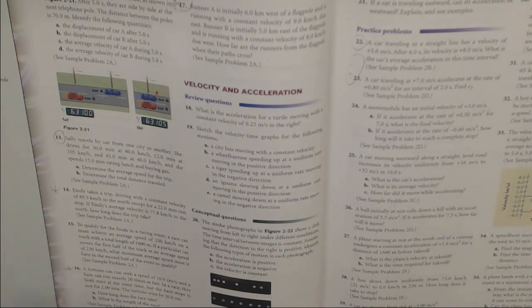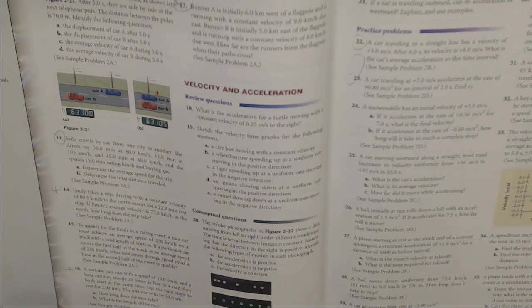Now, when you have a constant velocity, it's always going to mean that the acceleration is zero, because if your velocity is constant, that means it's not changing. And since acceleration is change in velocity, and if your velocity is not changing, that means your acceleration is zero.